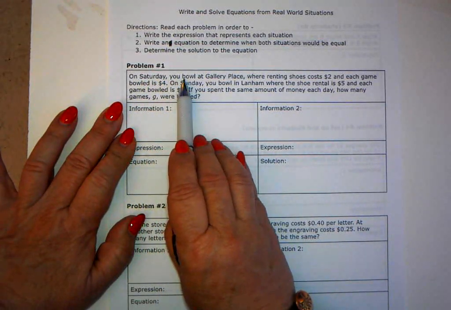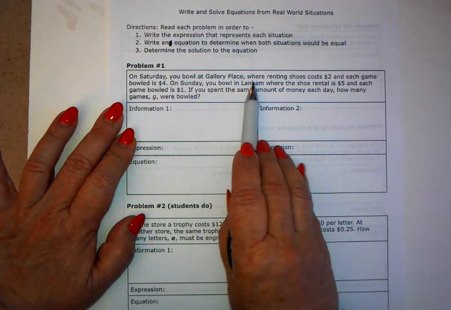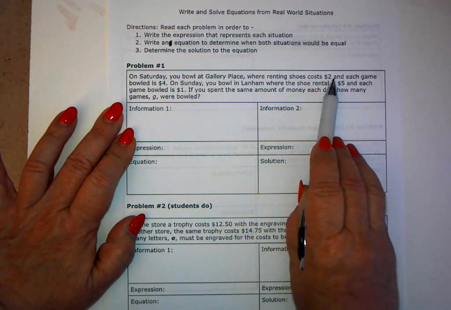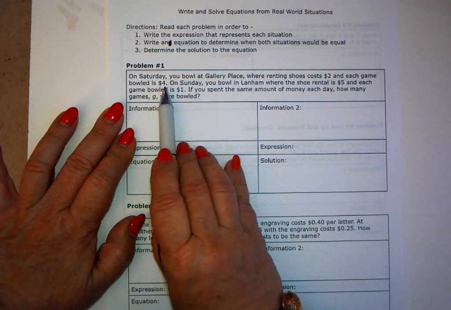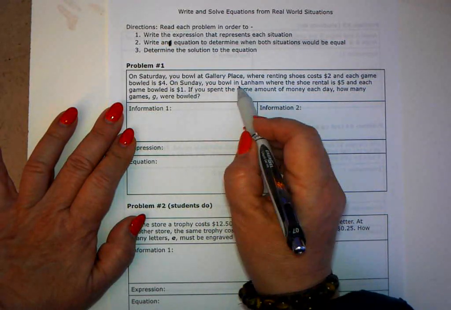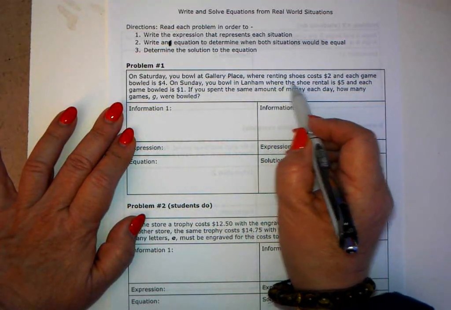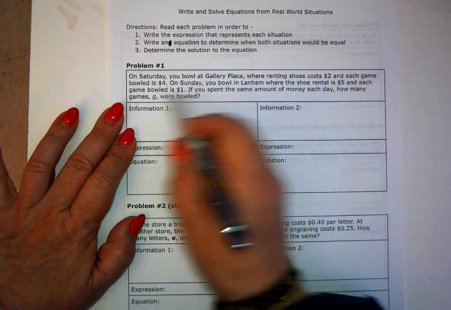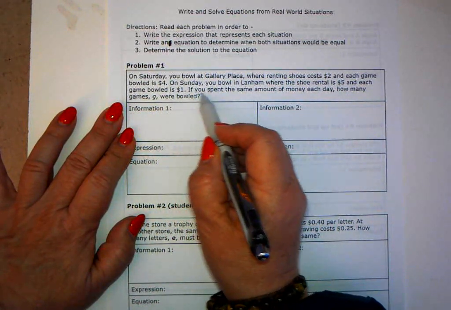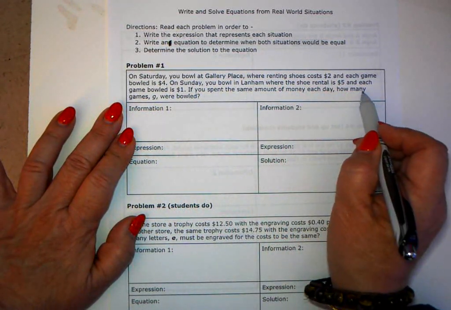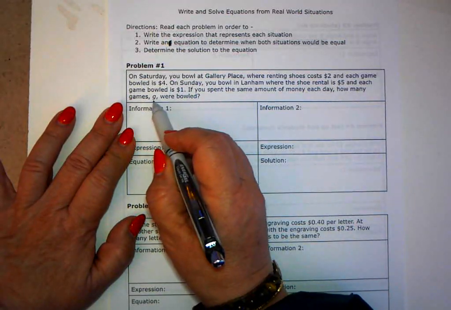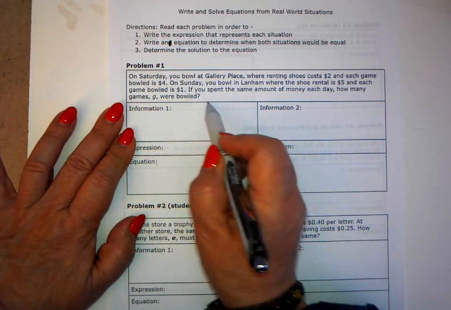On Saturday, you bowl at Gallery Place, where renting shoes costs $2 and each game bowled is $4. On Sunday, you bowl in Lehman, where the shoe rental is $5 and each game bowled is $1. If you spent the same amount of money each day, how many games, which will be G, were bowled?